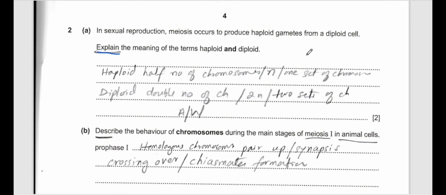Apparently, it's not a very complicated thing to explain because haploid and diploid, many times we keep talking about them whenever we discuss the meiosis process or whenever we discuss the inheritance topics.